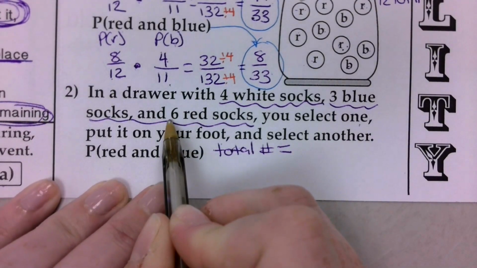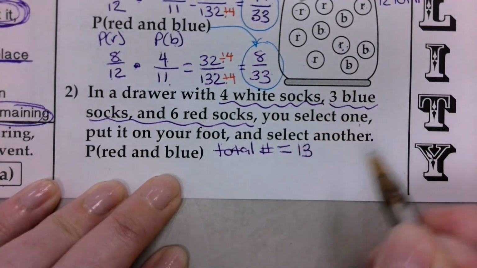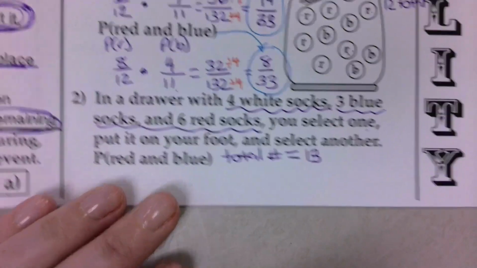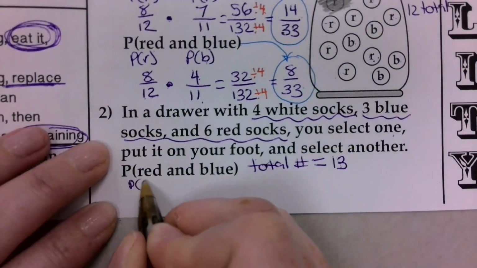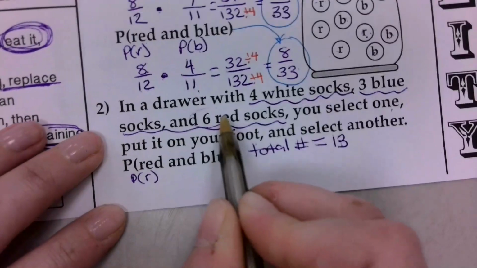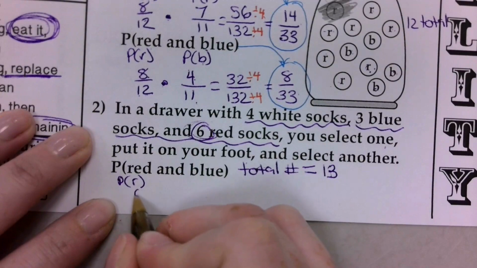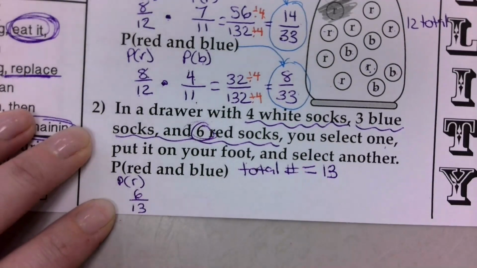Well, what's 4 plus 3 plus 6? 6 plus 4 is 10, plus 3 is 13. 13 socks total. So the probability of a red would be, how many red socks we have? 6 red socks out of 13 total socks.